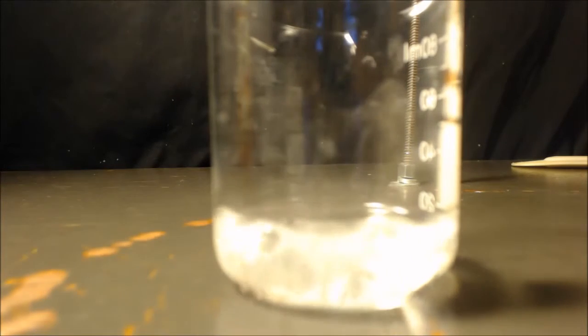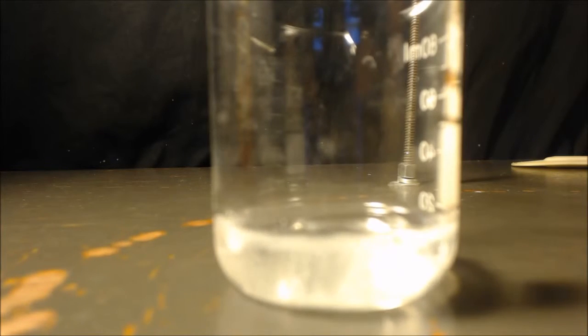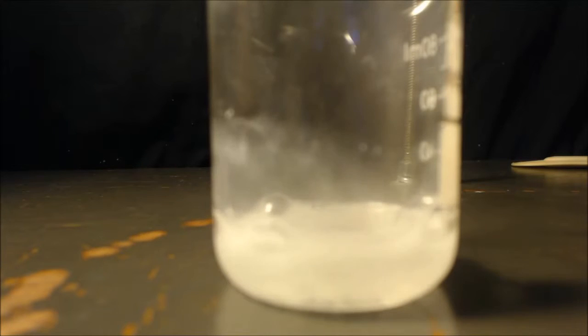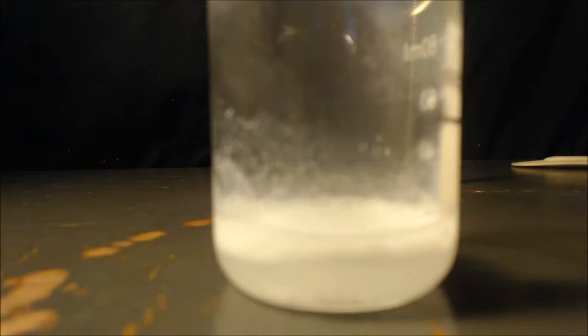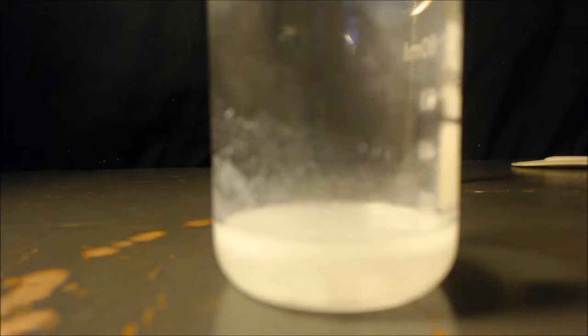Alright, just to compare a couple things here. A couple carbonates and hydrogen carbonates. First, just a little bit of what we made already, the calcium hydroxide. You see how it fizzes now? Now it's calcium carbonate. Here's some potassium carbonate. Some sodium bicarbonate. See how it does it?